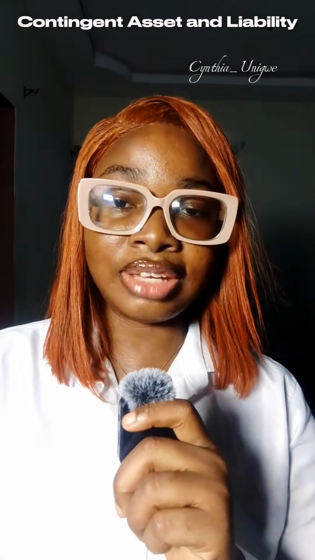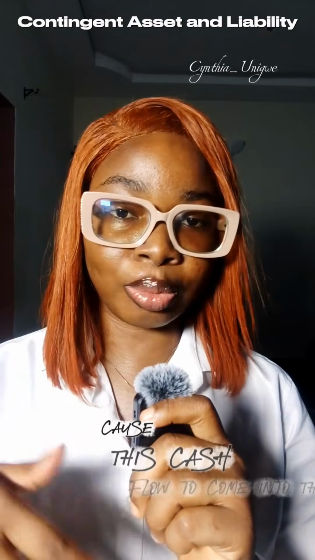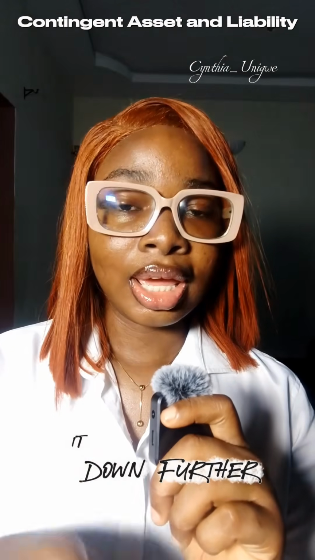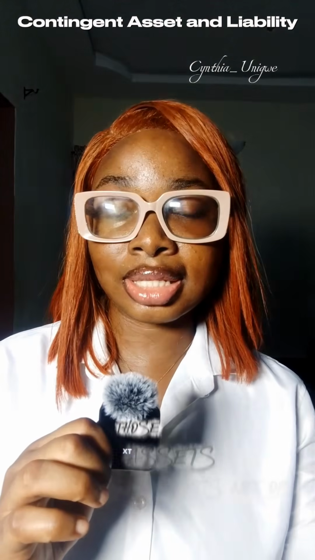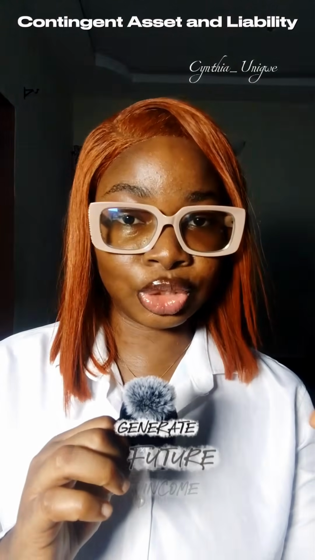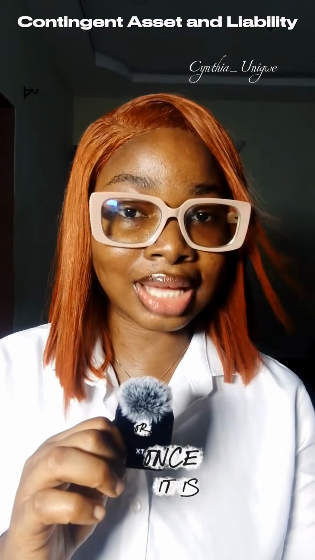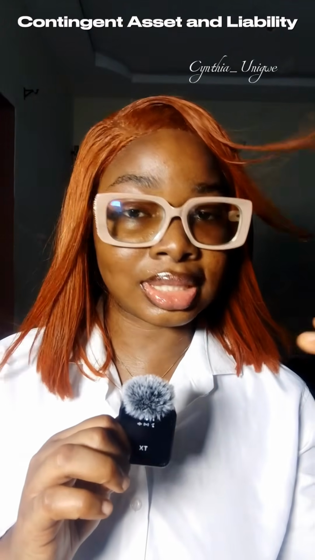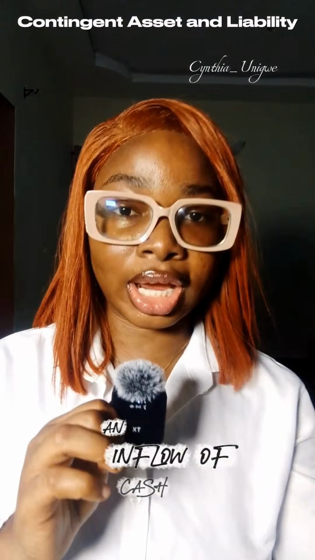into a company. The events that will cause this cash flow to come into the company are not controlled by the entity. Bringing it down further, contingent assets are those assets that it's not obvious that they will generate a future inflow, because once it is obvious or once it is certain, it is no longer contingent. Or because we are not sure of the events that will happen that will cause these assets to generate an inflow of cash for us. That is why it is called a contingent asset.